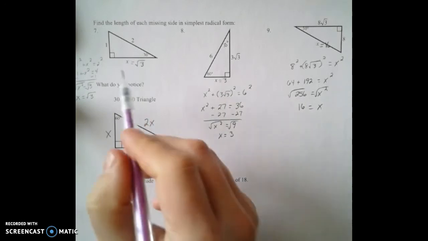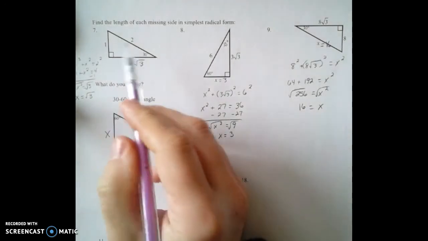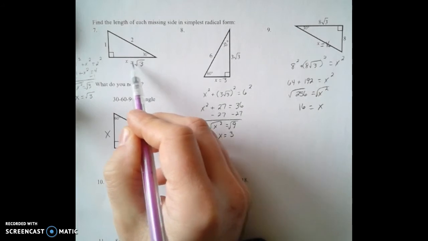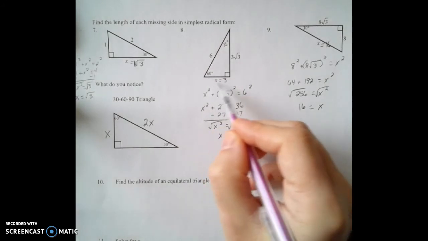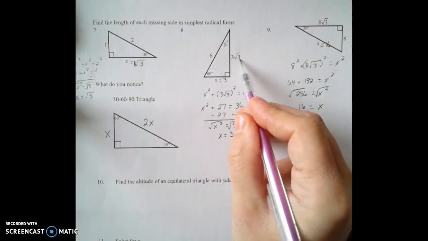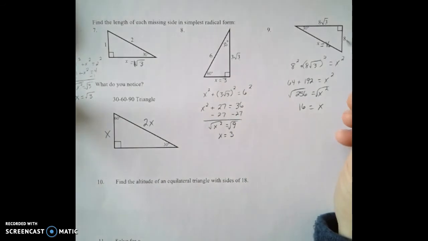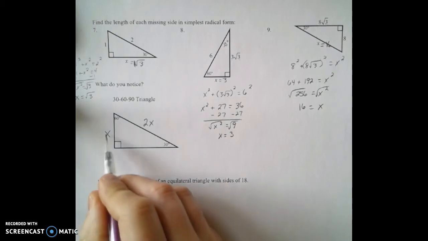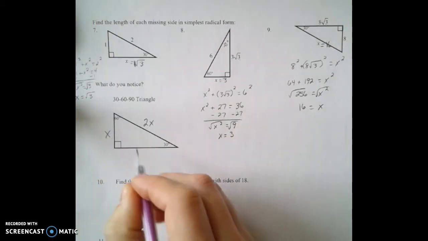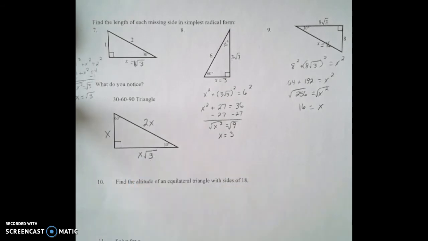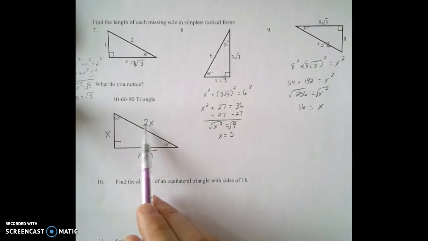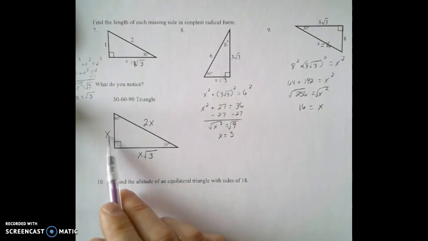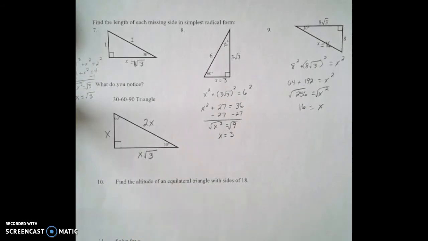And now I've got to figure out, well, what about that side in between? In this one, my short side was 1. My next leg was radical 3, which is the same as 1 radical 3. In my next example, my shortest side was 3. My second was 3 radical 3. In my last one, 8 was the shortest side. The second one was 8 radical 3. And so if my shortest side here is x, my second is going to be x radical 3. So again, my shortest side is going to be x, the hypotenuse is going to be double that, and then the other side is going to be the value of the shortest side times the square root of 3.